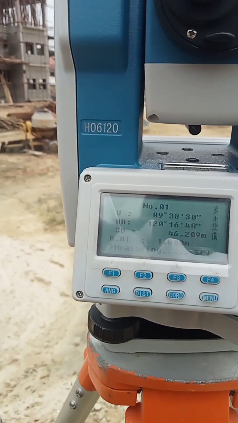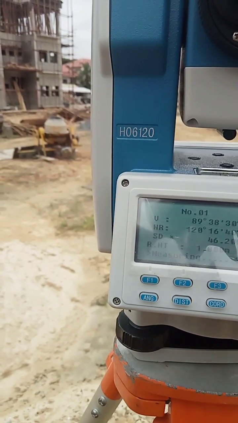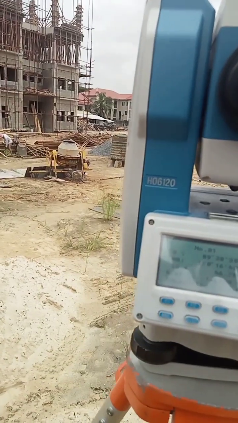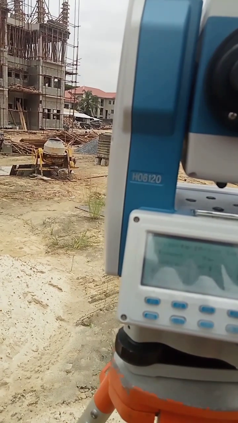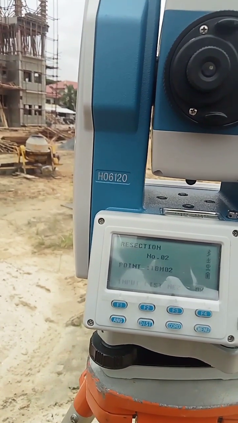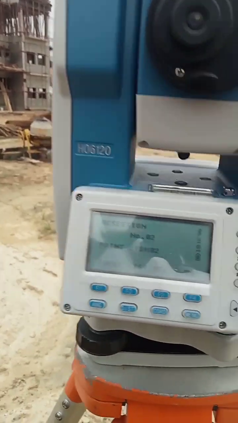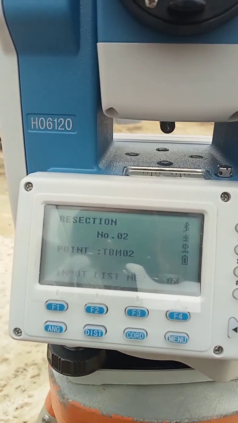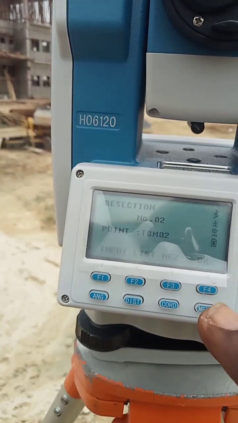Okay, let me check the prism. There is a prism now. Escape. So don't take the measurement now. Sure you get. So now is the question for number 2. TBM02. Do you get it?